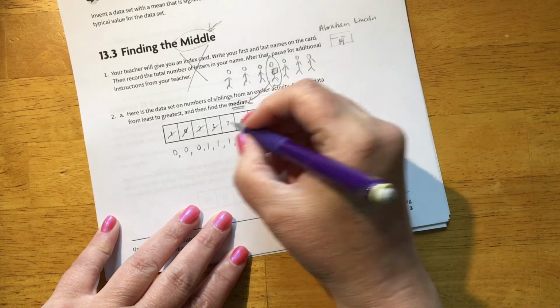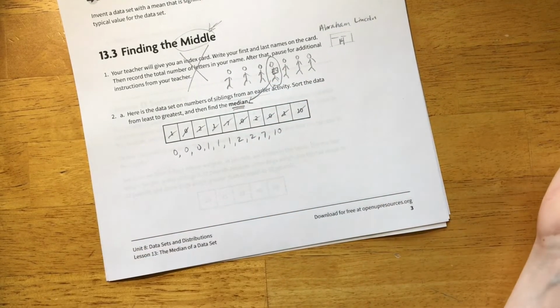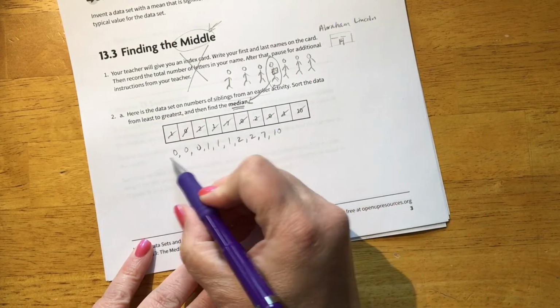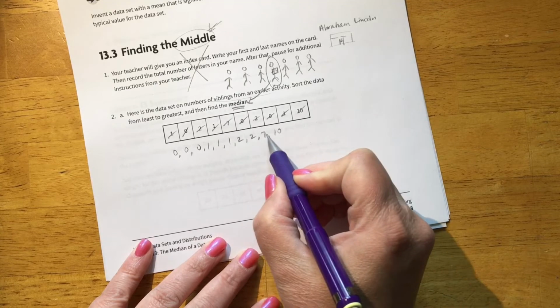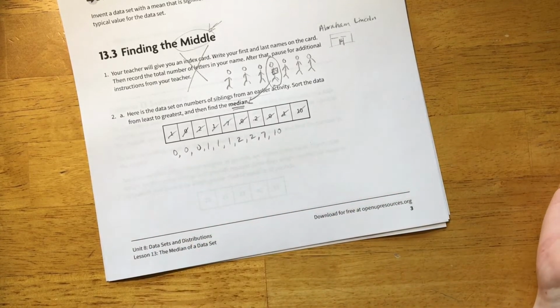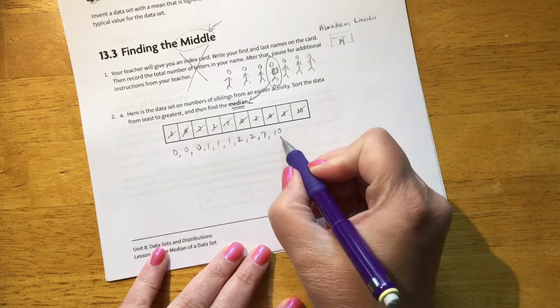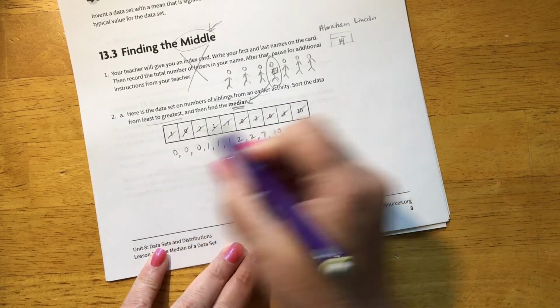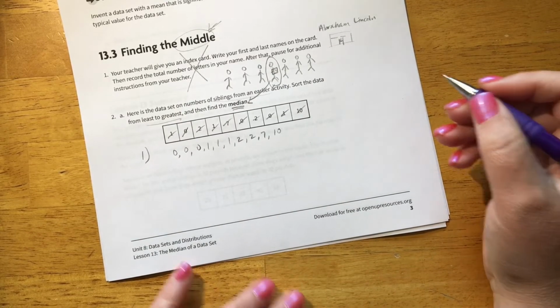And then a 7, and then a 10, okay? Now, let's double check. We should still have 10 numbers, right? So 1, 2, 3, 4, 5, 6, 7, 8, 9, 10. So there's my numbers, and I have now put them in order from least to greatest, like it said, okay?